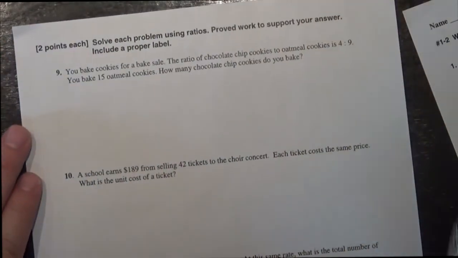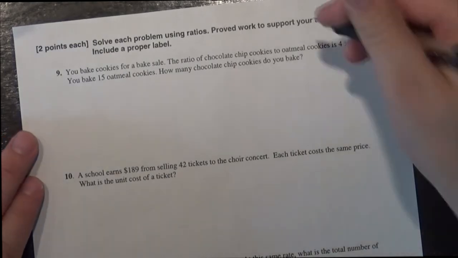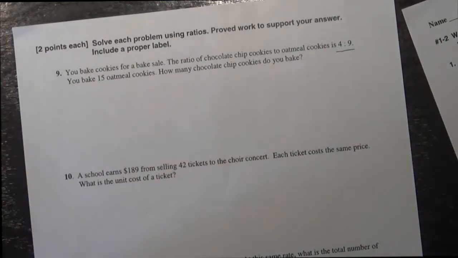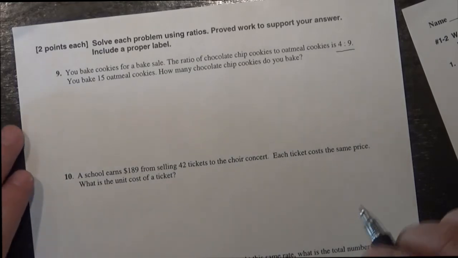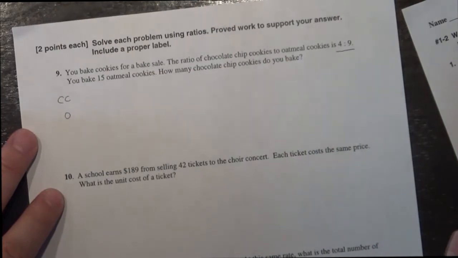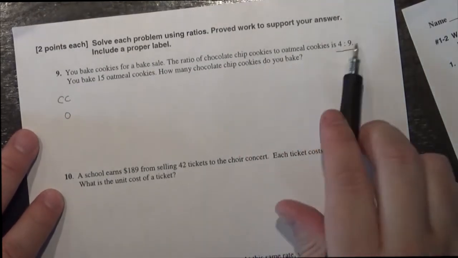Here it is. You bake cookies for a bake sale, and the ratio of chocolate chip to oatmeal is 4 to 9. You bake 15 oatmeal cookies, so how many chocolate chip cookies do you bake? So for this one, I'm going to kind of mix it up a little bit. I think I'm going to make a ratio table. So I'm going to call my chocolate chip CC and my oatmeal O, just to save some time.